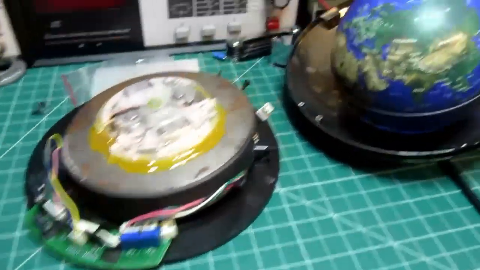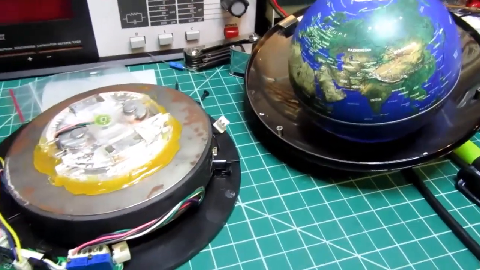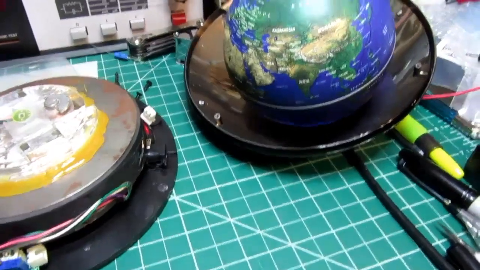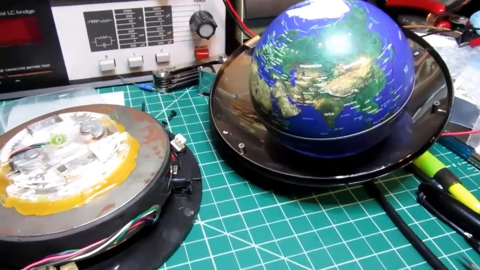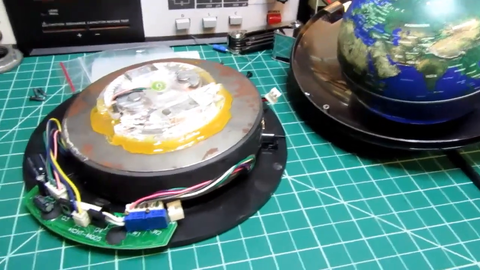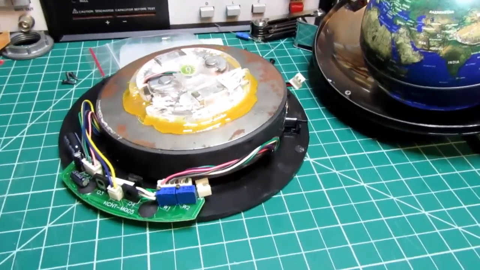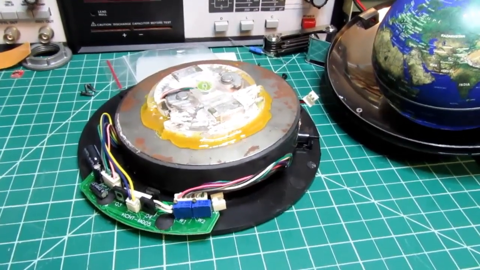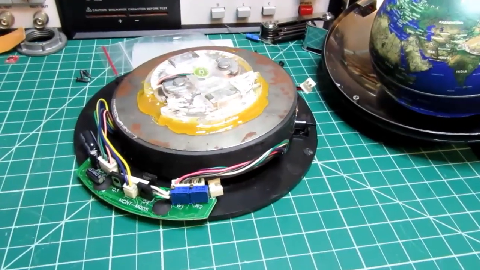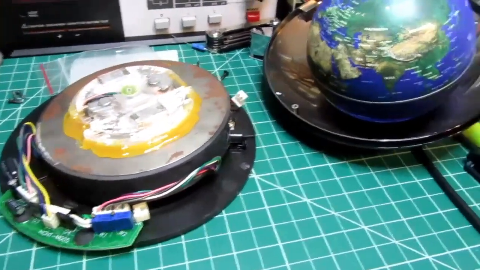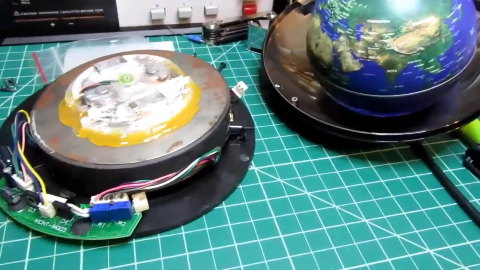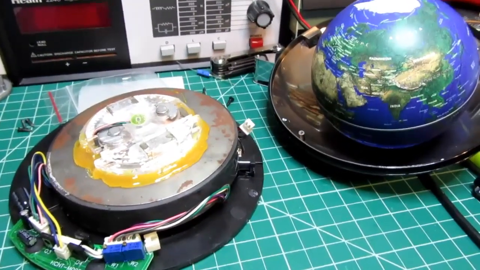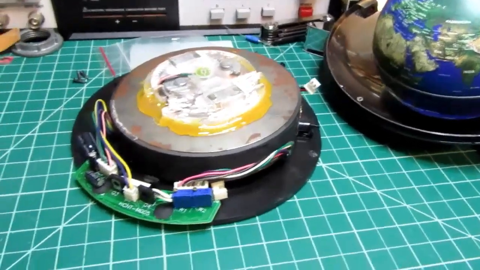And you may ask what this thing is in the background. My beloved levitating globe that I have in my living room just spontaneously stopped working yesterday, actually. Just sitting there in the living room, and all of a sudden I hear a thunk, and the globe has dropped, and I thought maybe there was a power interruption. That's usually the only thing that causes it to drop, but nope, something was dead in the unit.